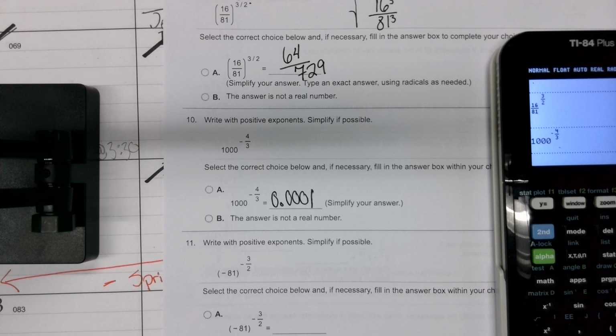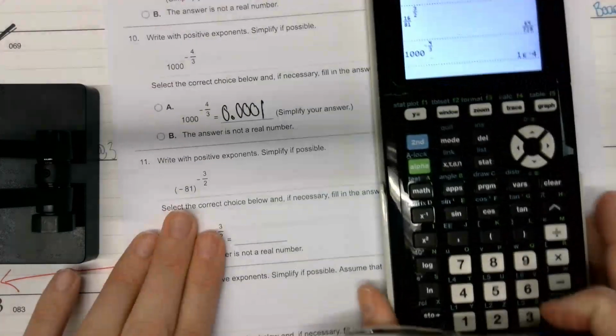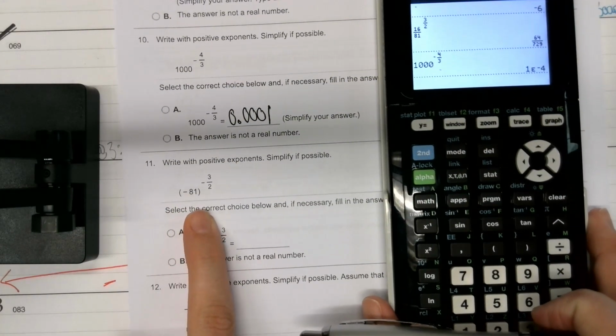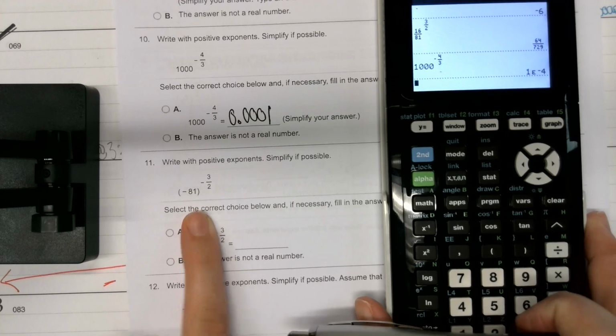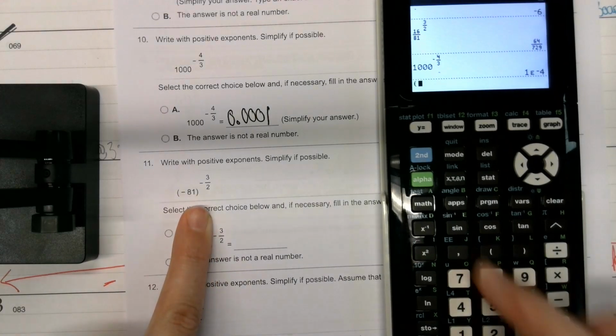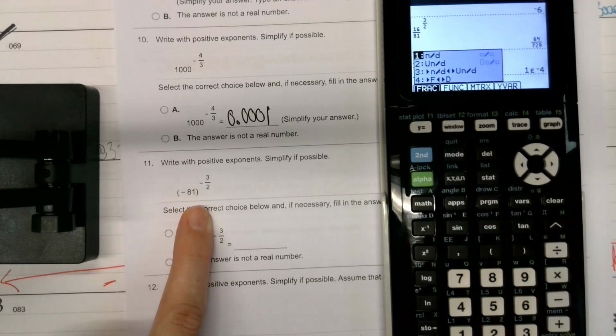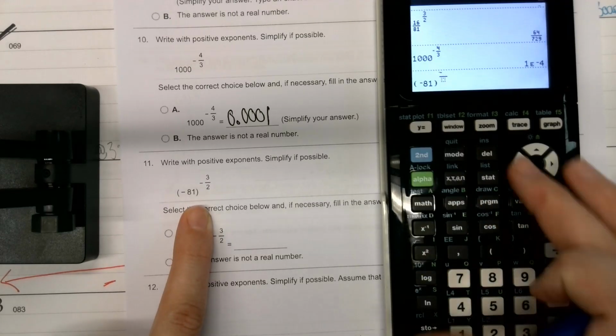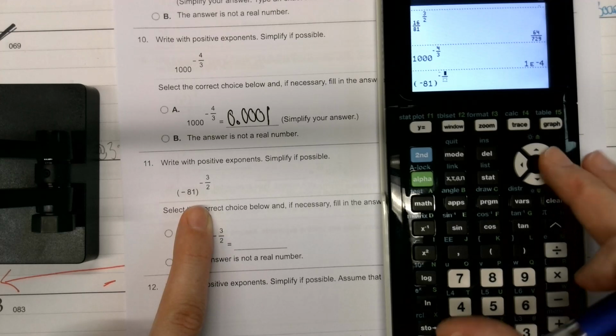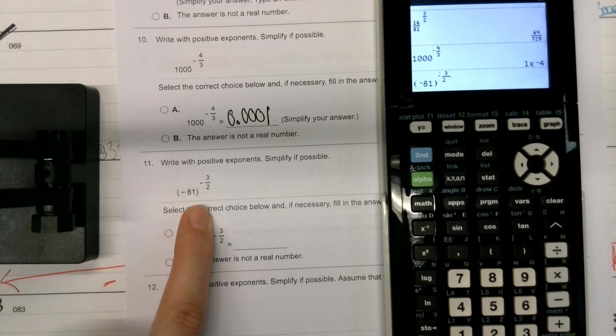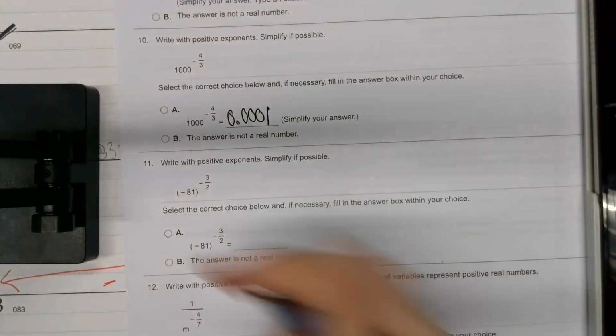This one should not be a real answer, but we'll type it in.